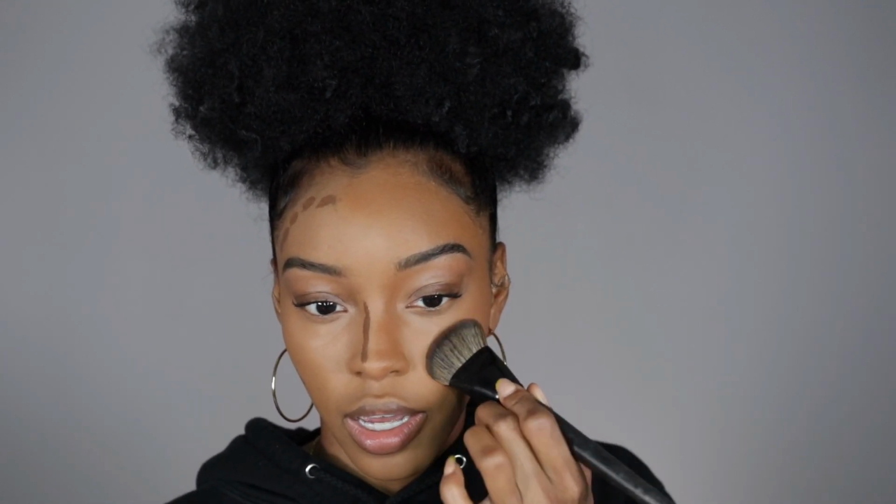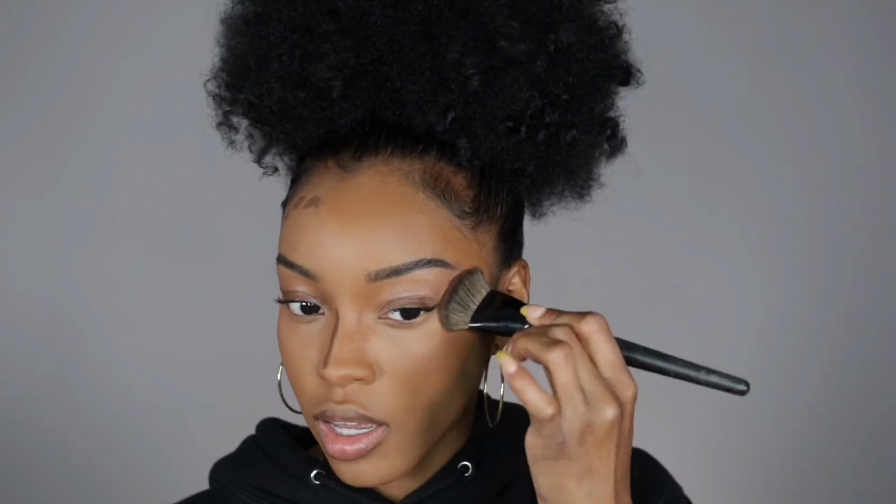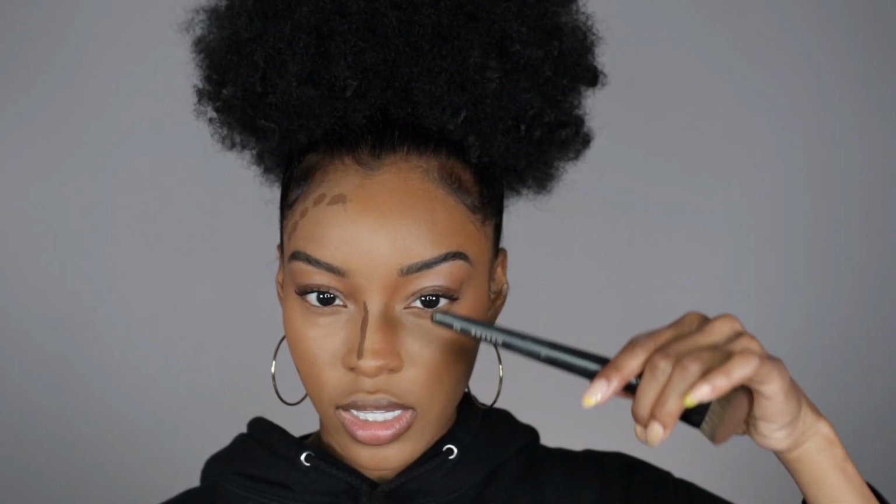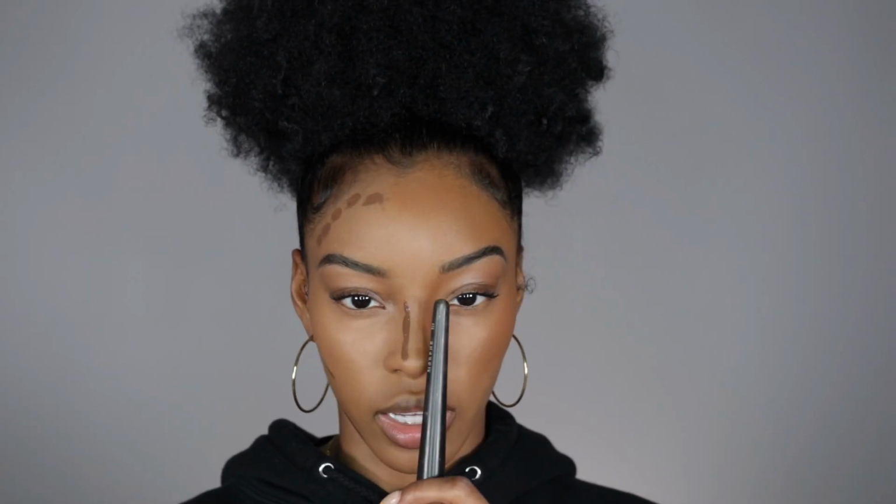Okay, so this side, as you can see, completely transformed how flat my face was looking. And now you have some dimension, you have warmth, I look healthy, I look warm. Like this is giving everything.